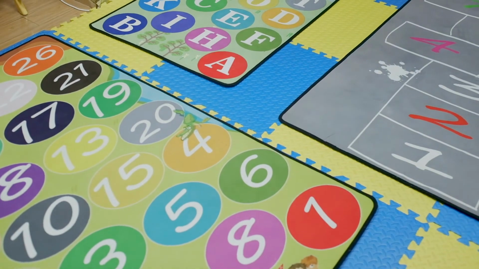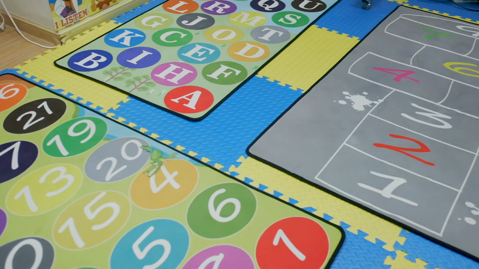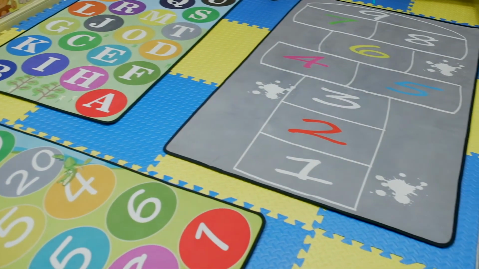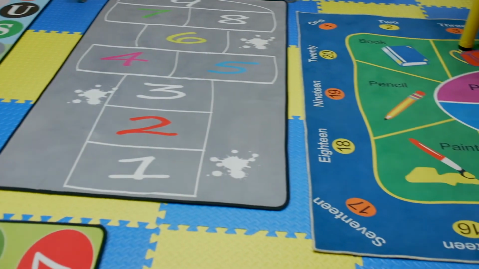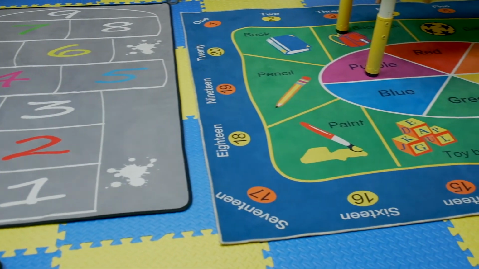It'd be great if you find some copies that will allow you to review or teach numbers, letters, alphabet, and of course some basic vocabulary and even spelling.